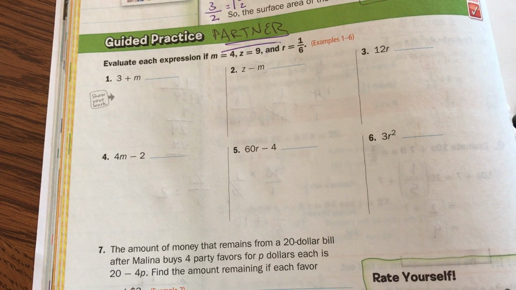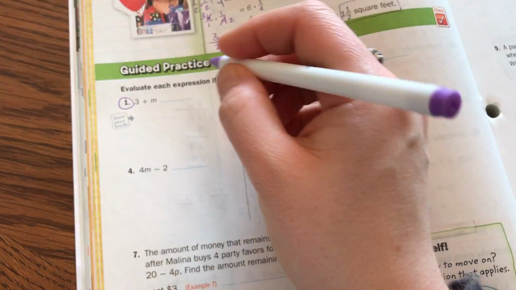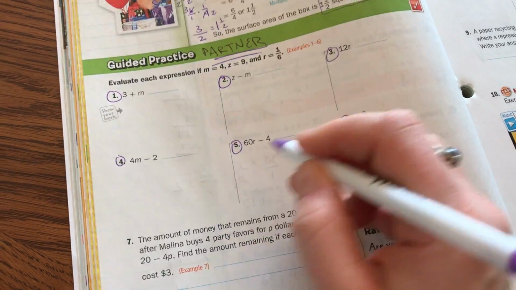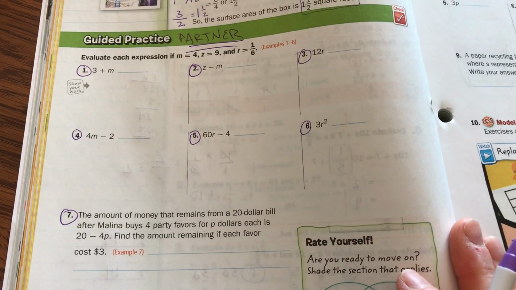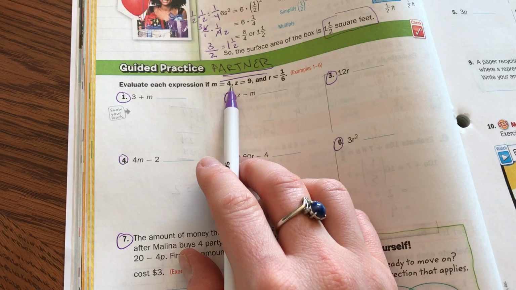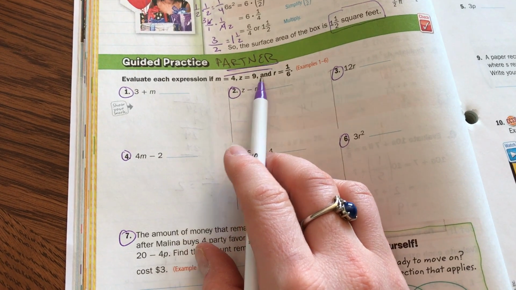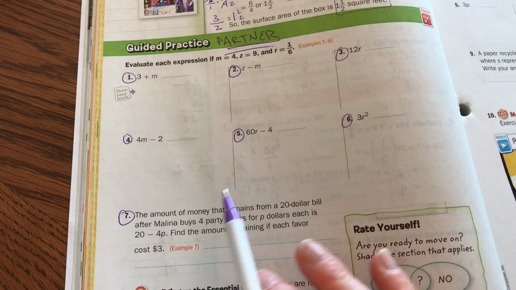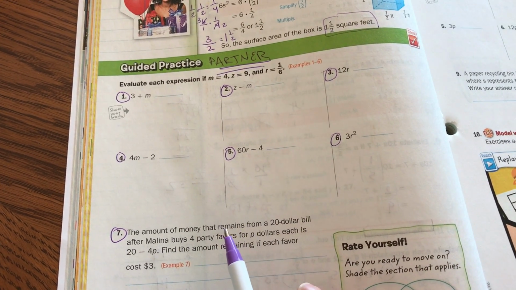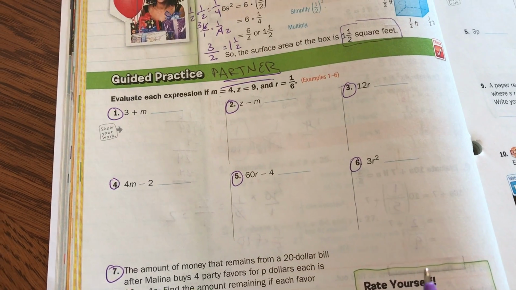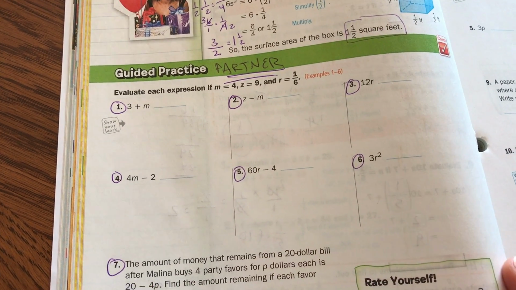All right, guided practice number 1 through 7 is what we're going to do. Some of these go super duper fast, by the way. So it looks like more than normal, but it's super fast. So you are going to use M is going to equal 1, Z equals 9, and R equals 1/6. You're going to plug in those numbers for those letters in 1 through 6 and solve the problems. So do that, pause the video, check it, go on to the next one.